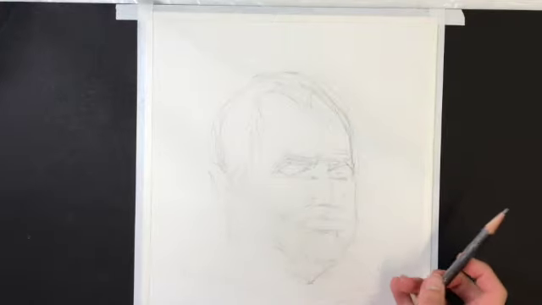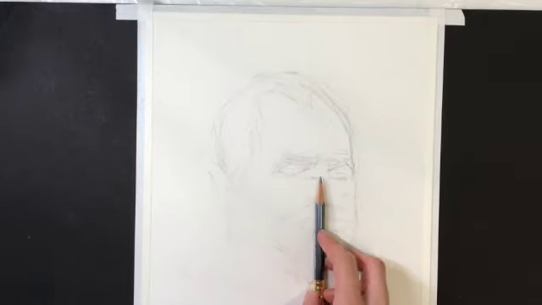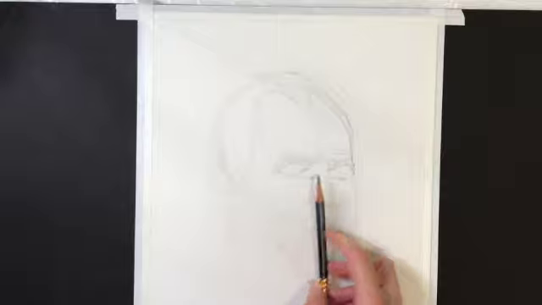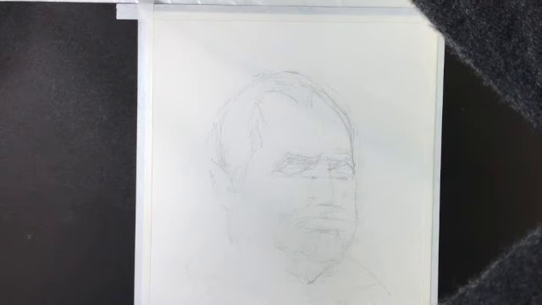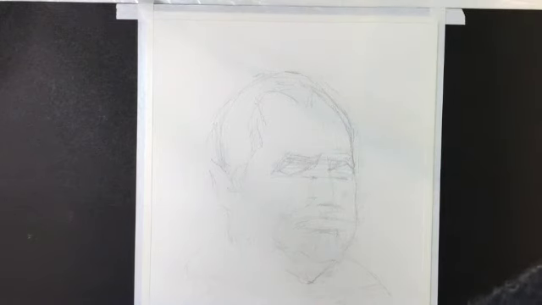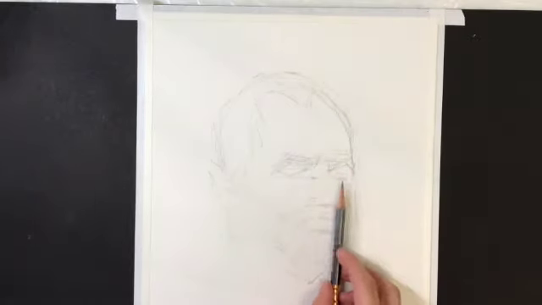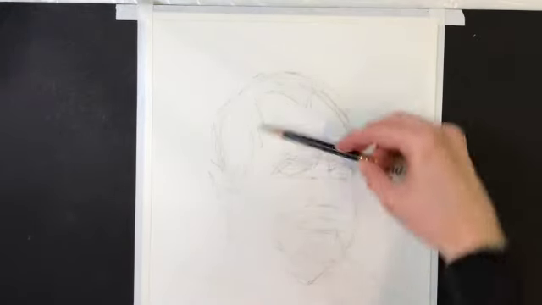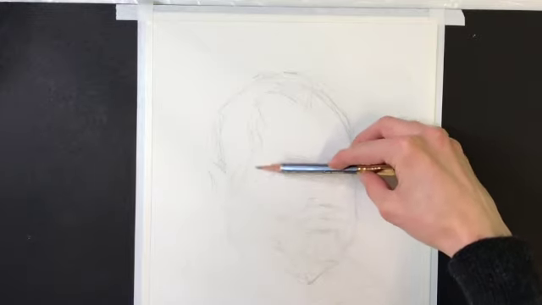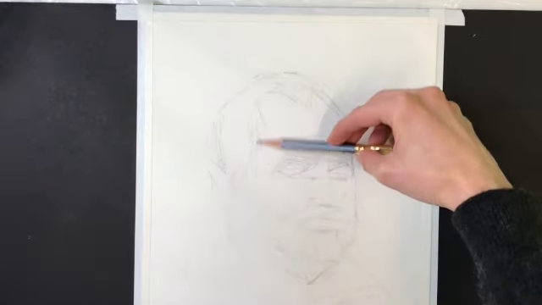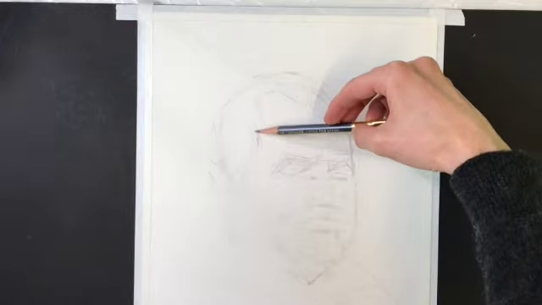Okay, and then I usually like to compare this measurement, the half point, to the width of the face, just to see if that aligns with anything that might be useful. Okay, and in the model it aligns with this hairline. So let's see. Okay, that's good. We know that we need to push this hairline a little bit.